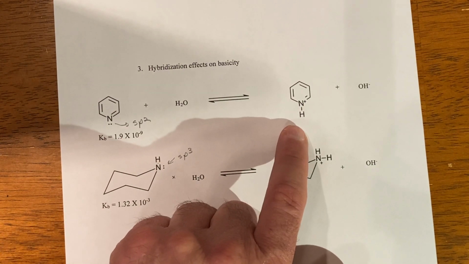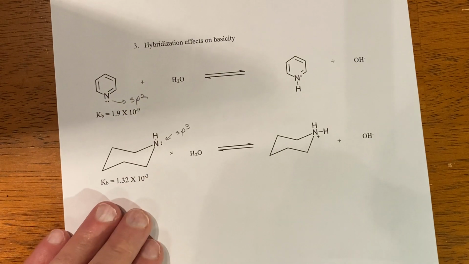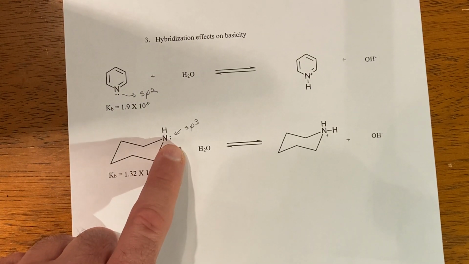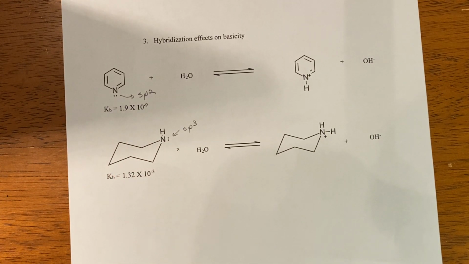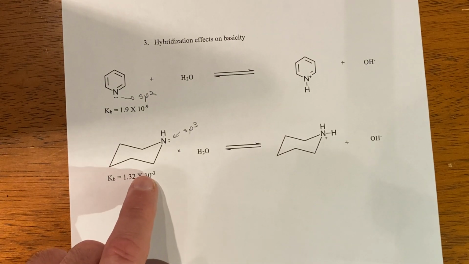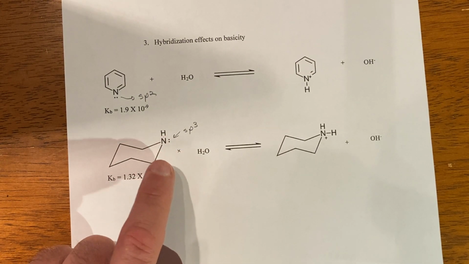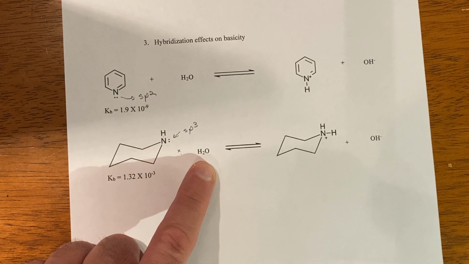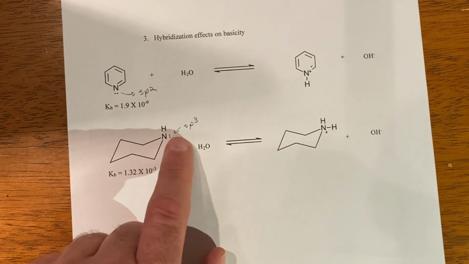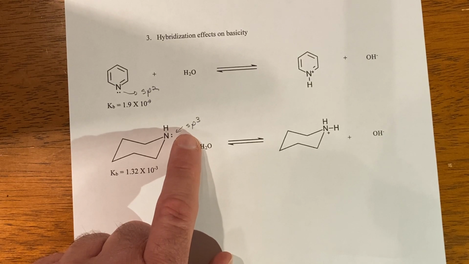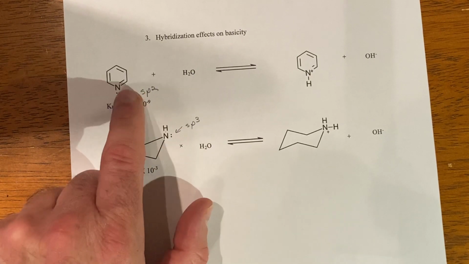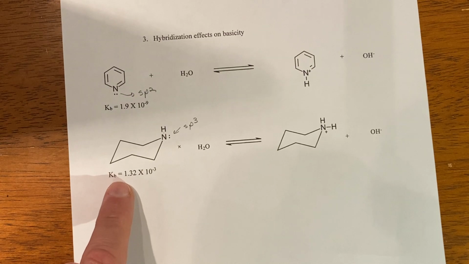So we don't lose the aromatic character, but if we compare it to a 6-membered ring with an sp3 hybridized nitrogen, then if this grabs a proton from the water, we get a positive charge, but this is much more hybridized, less S character than what you have on the pyridine. And notice the Kb is 1.32 times 10 to the minus 3.